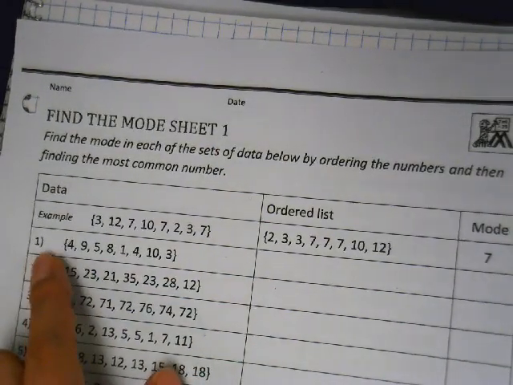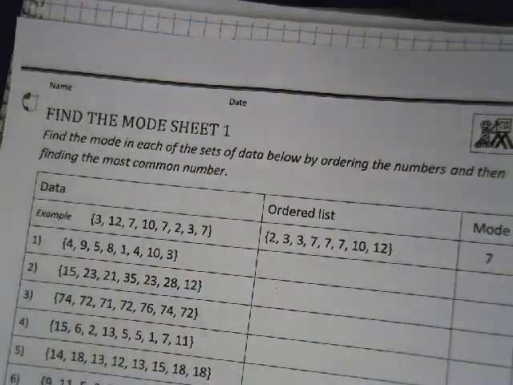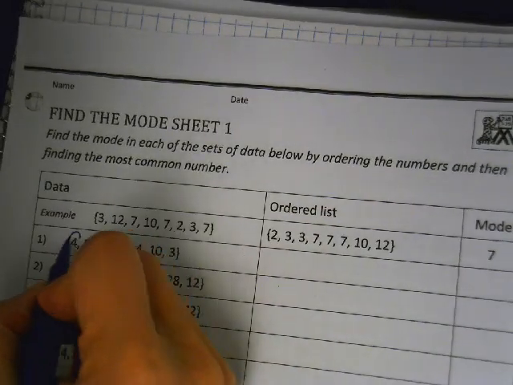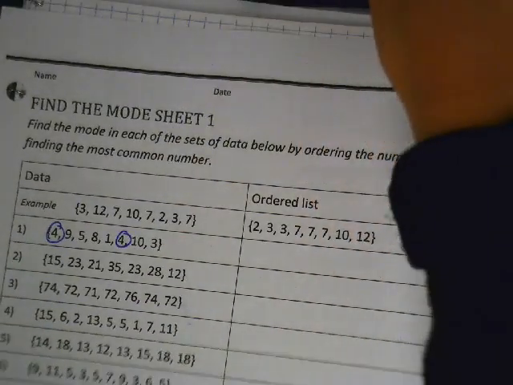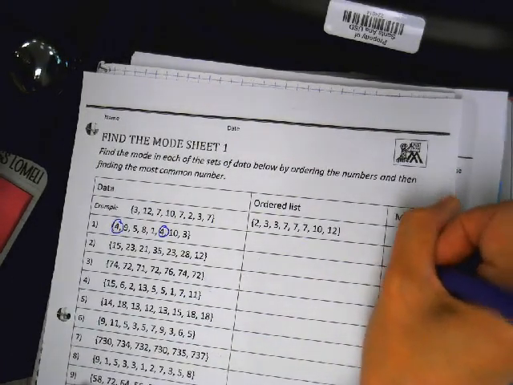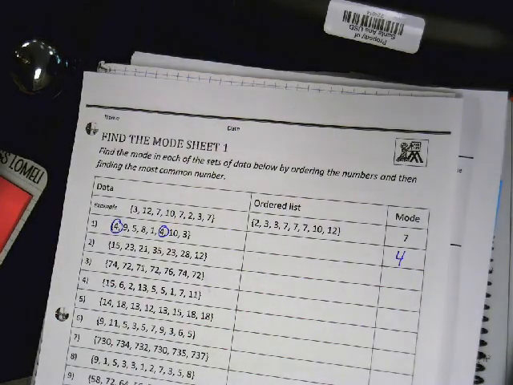Okay, number 1. Of these numbers, which one repeats? 4. Okay, number 10, guys. That one's wrong. If you can, do it in your head, figure out which one's the one that repeats the most. You don't have to put them in order. But if you're like, I don't see it, put them in order. So try it without, and if you don't make a mistake, then you can continue.